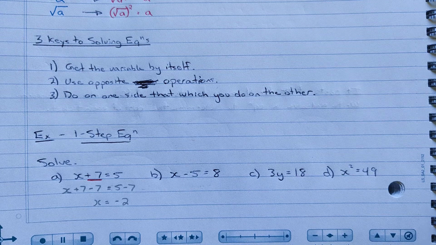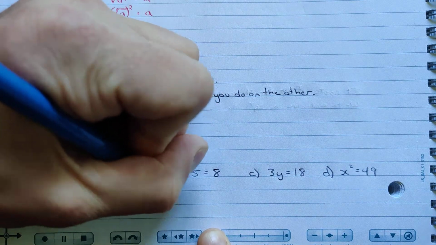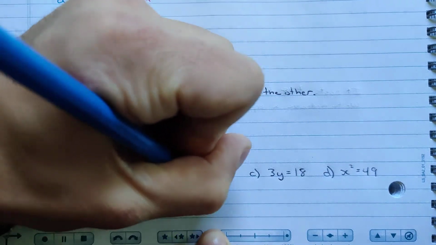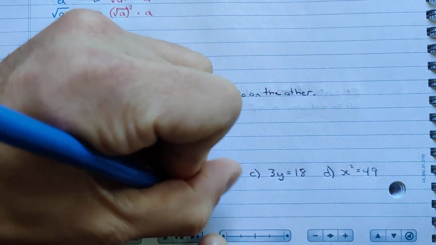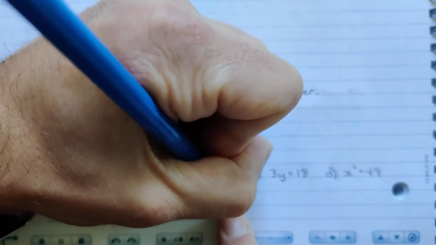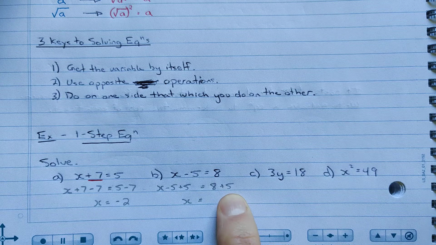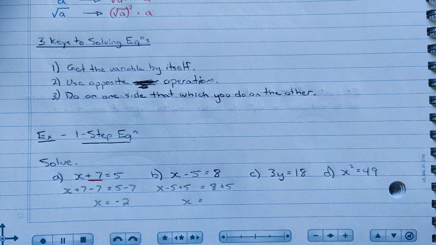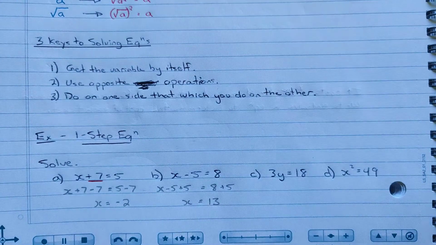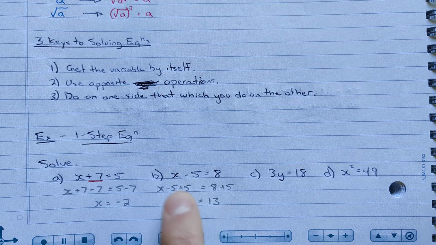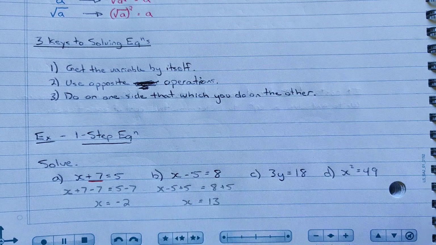In the next case, I have x minus 5 equals 8. So the opposite of subtracting 5 is to add 5. So I have x minus 5 plus 5 equals 8. Minus 5 plus 5 becomes a 0. And then on the other side, I needed to add that 5 as well. I added a 5 here, I have to add a 5 here to keep the equation equal. 8 plus 5 is going to give me 13. And again, I can check my answer. 13 can go in for the x here. 13 minus 5 is 8, so that is correct.